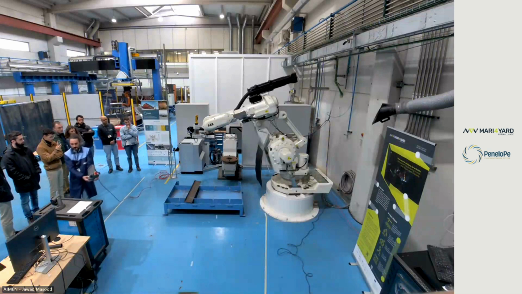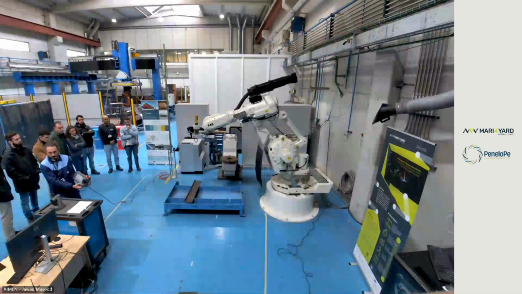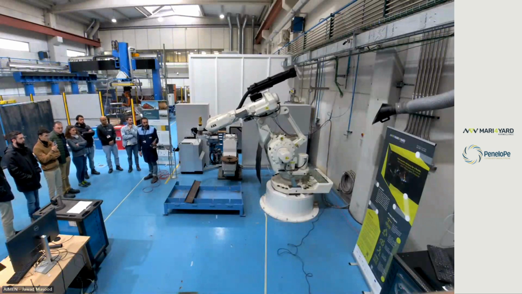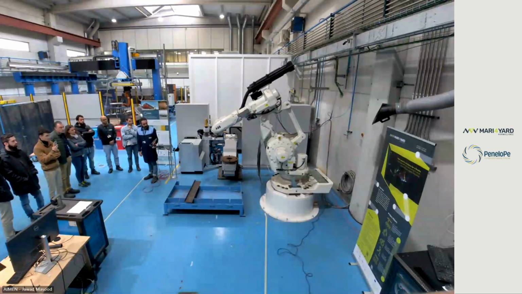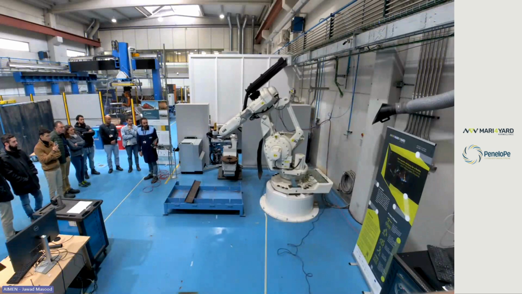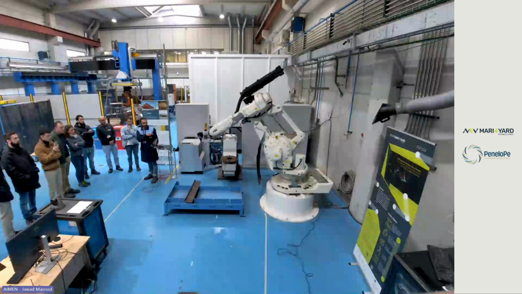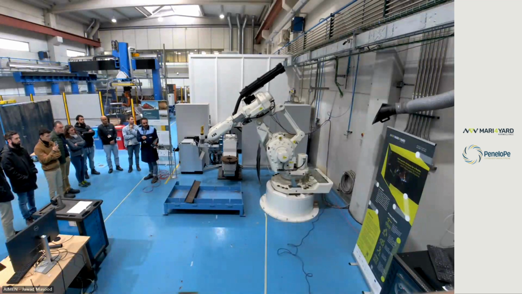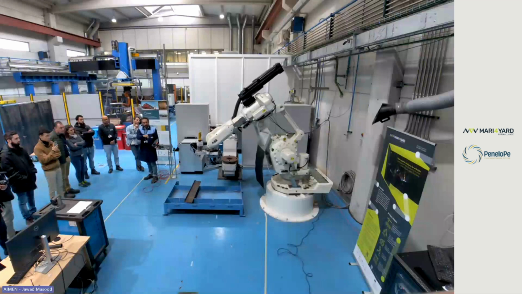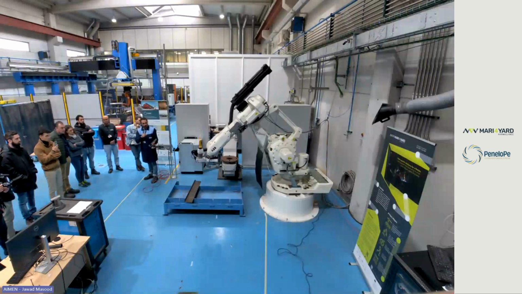Sorry. Here, the hardware button on here. And let's see what happens. This is the first point, the P10, P20, P30, and the robot is moving in a linear movement because we used it.